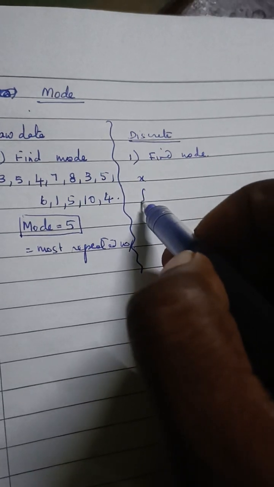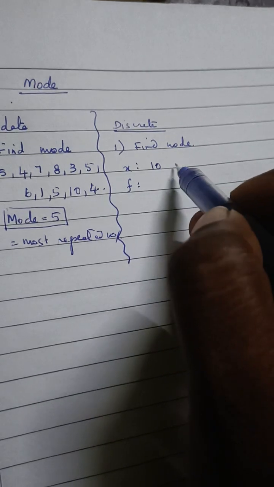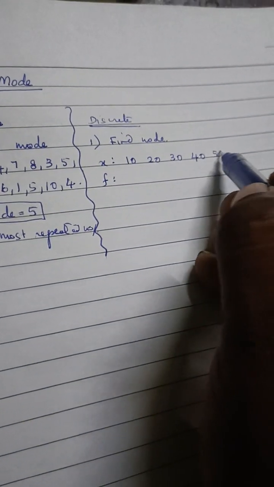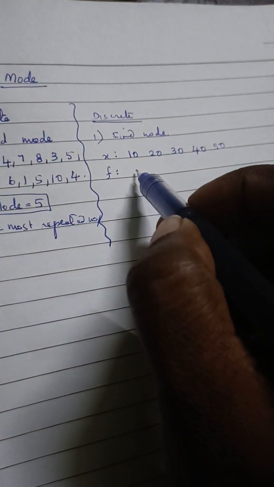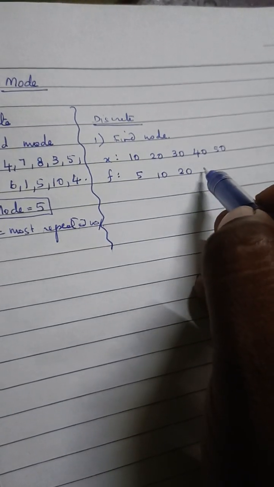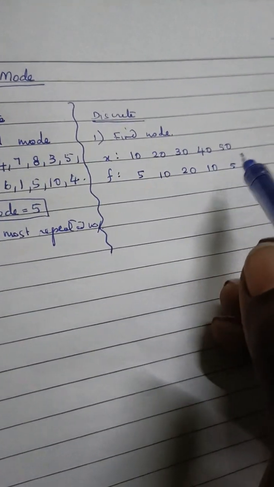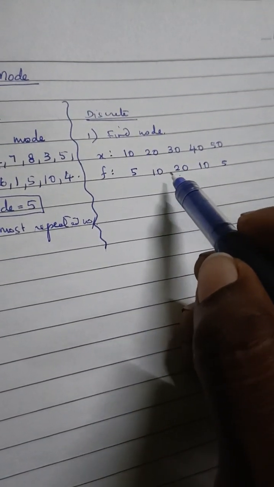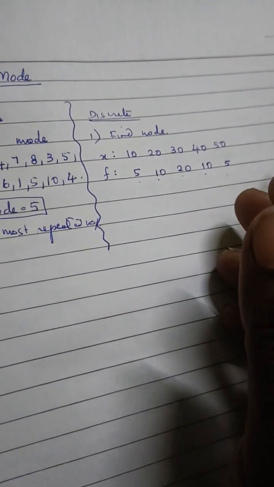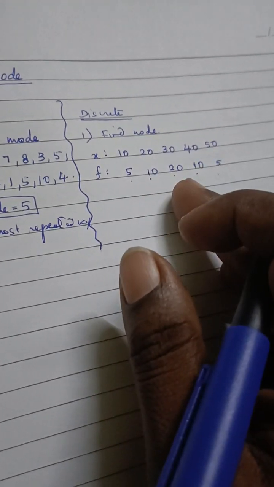So X and F. Again, I'm going to use basic numbers, and here you have 5, 10, 20, 10 and 5. This data is very symmetric in nature because if you notice the middlemost value, these two are equal and these two are equal. So it is symmetric data. So for this particular problem, the mean, median and mode will be the same.